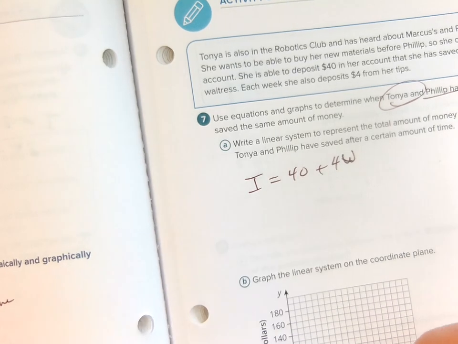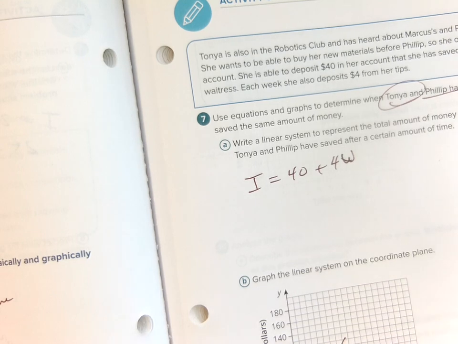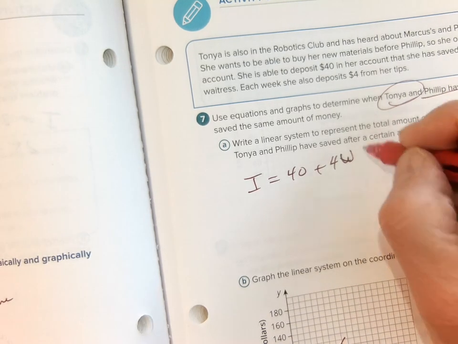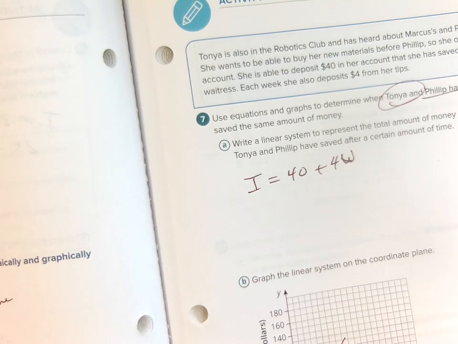And up 10 over 1, up 10 over 1. His graph's going to look like this. And Tanya, I'll do in a different color. She starts at 40. She goes up 4 over 1, which is hard to see on this, but something like that, okay?